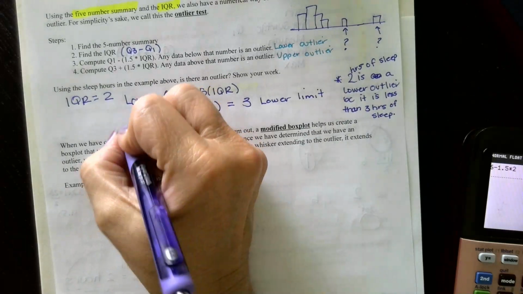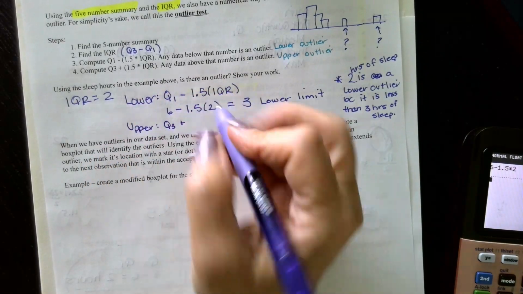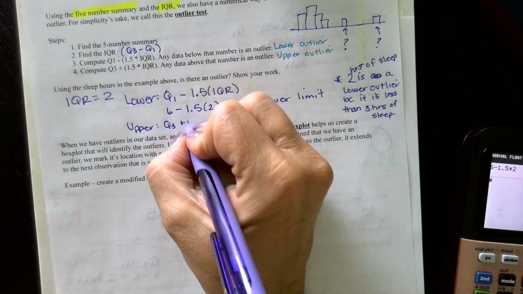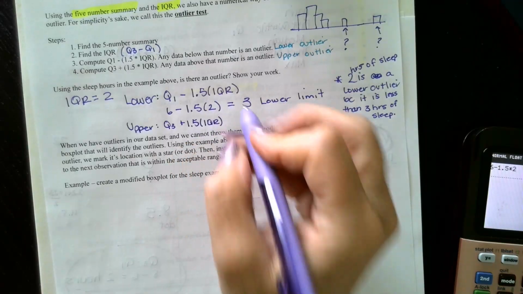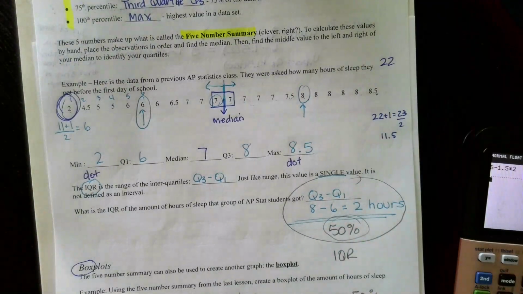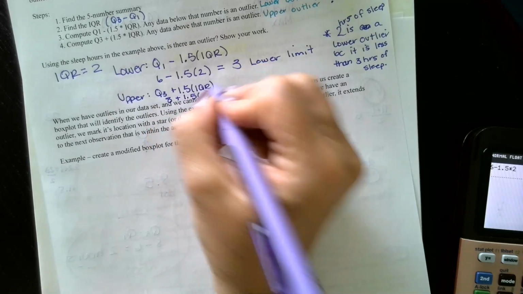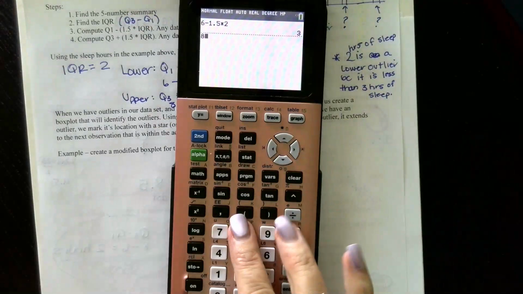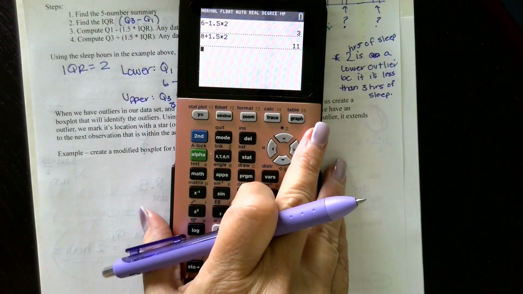Okay, now I'm going to find my upper limit. That's going to be Q3 plus 1.5 times the IQR, because I want to see anything on that side of 1.5 times the IQR. For this one, my Q3 is 8. So I have 8 plus 1.5 times 2, and if I plug that in, it says 11.